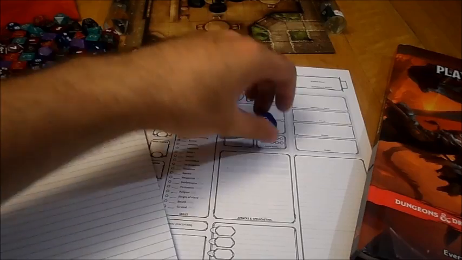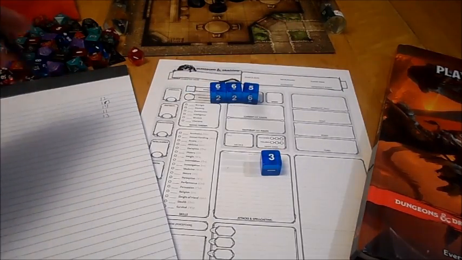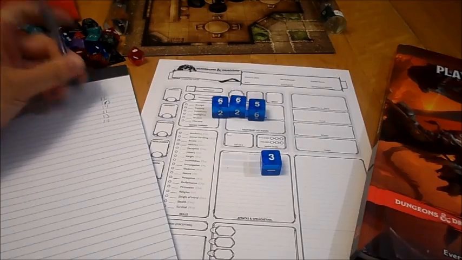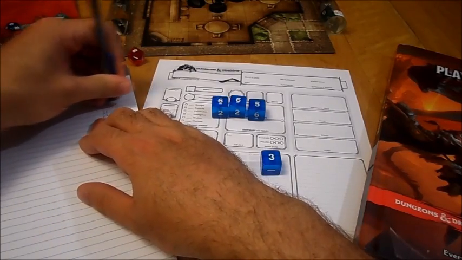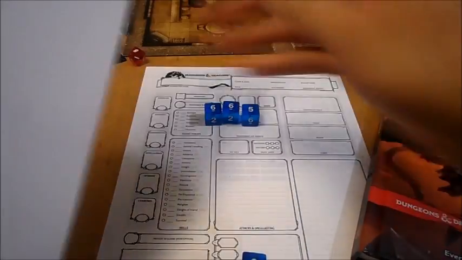So we got a 6 and 6 is 12, 5 is 17, and we don't use the 3. I made a little mistake there, got a little ahead of myself with my math. But just using this method, we have our ability scores here: 12, 13, 14, 11, 13, and 17.